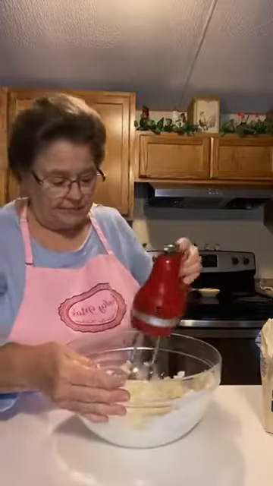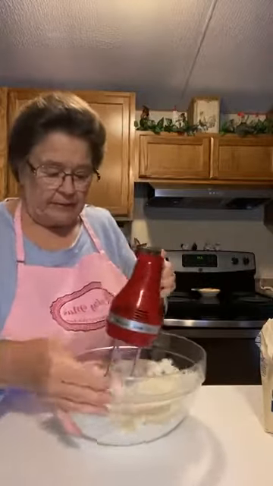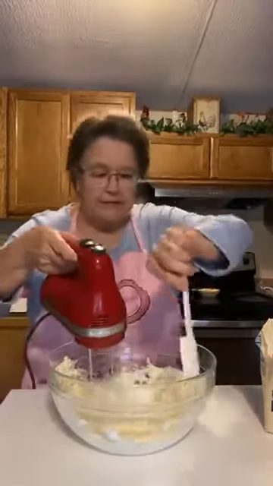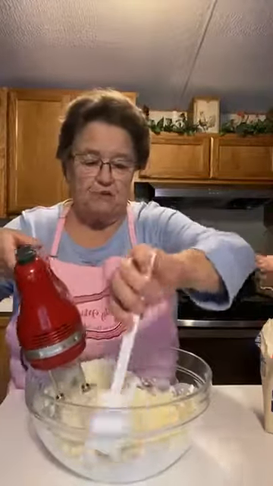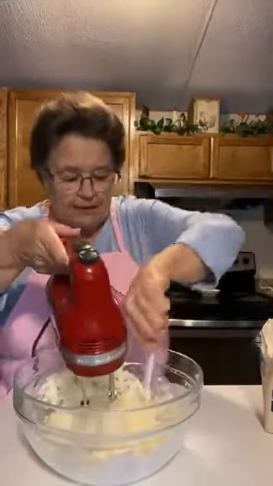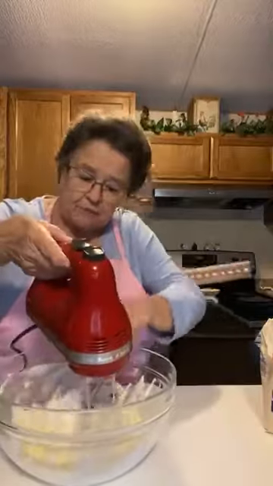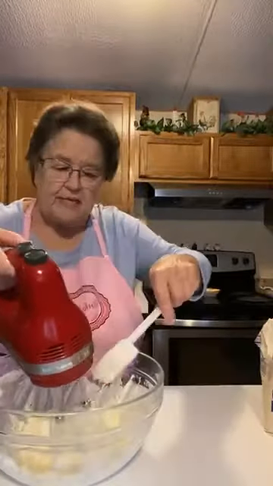You don't have to, but I'm just beating this. And when you're doing butter and shortening with a mixer, it always goes up on the side. So I use a spatula to pull it down in.